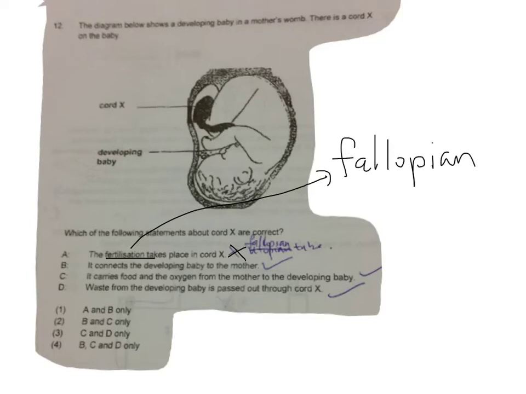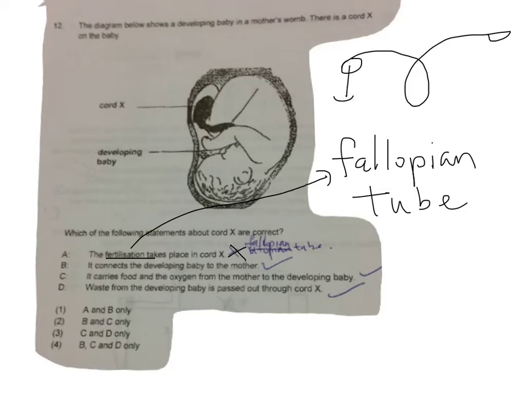Fallopian tube. In short, it will look something like this. This is actually the ovaries. This is actually the womb. So fertilization will actually take place at this area marked in red color, here, the fallopian tube. Next.